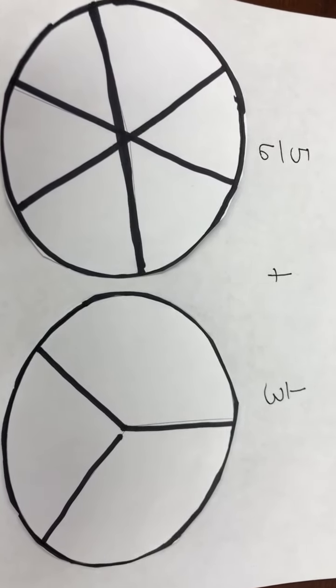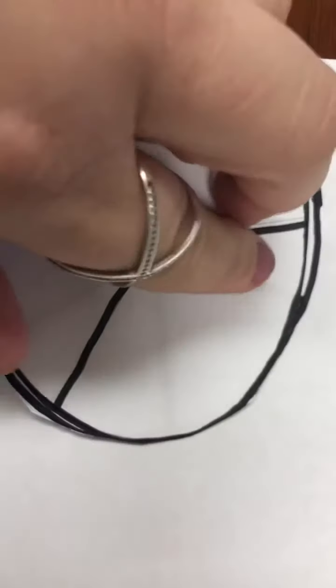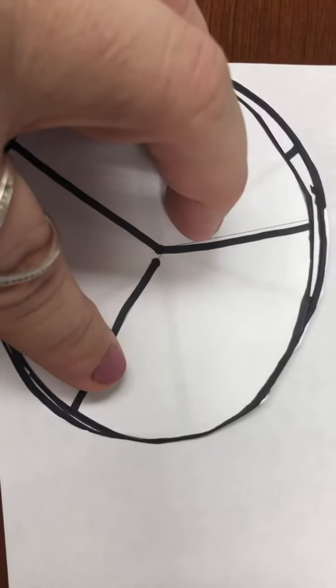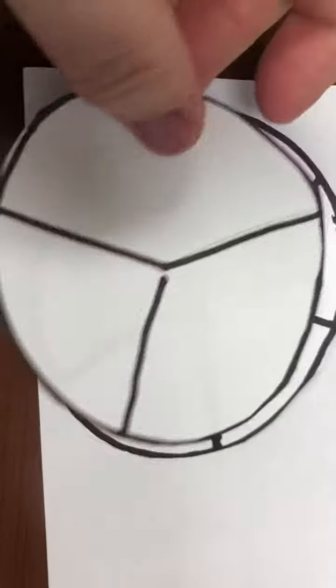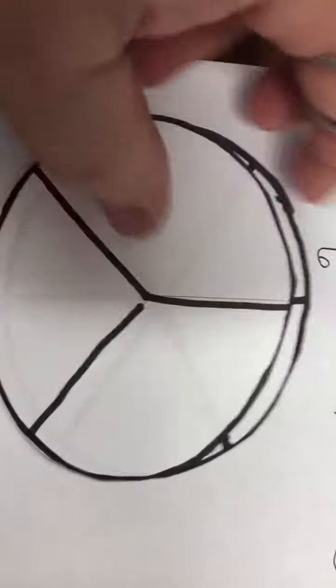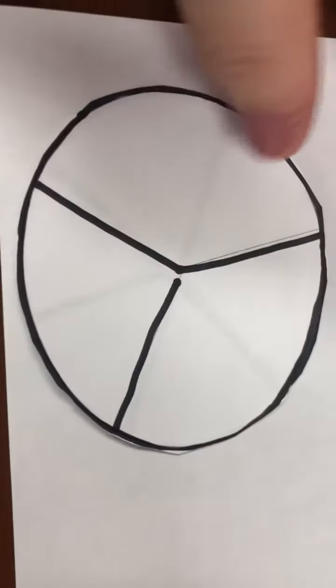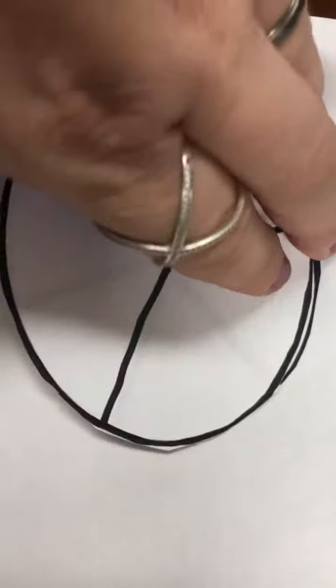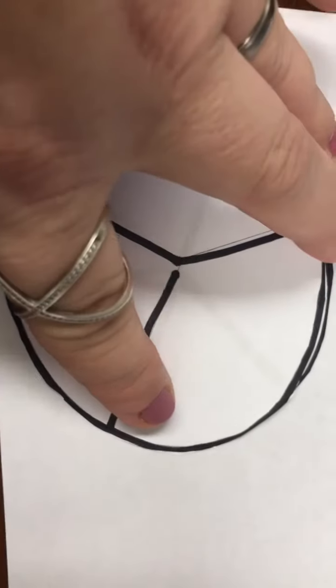So the best way to figure out what to do now is I'm going to see how many pieces my 1/3 would be cut into if I put it on top of my 1/6. So let me line these up correctly where you can see it a little bit better. Now, if I look at my 1/3, I can see that it would be cut into two pieces here.